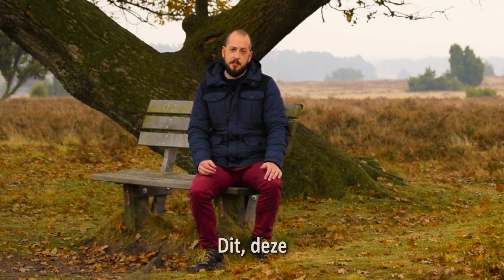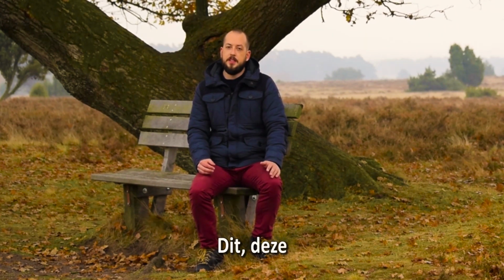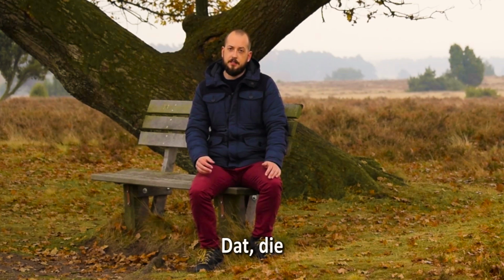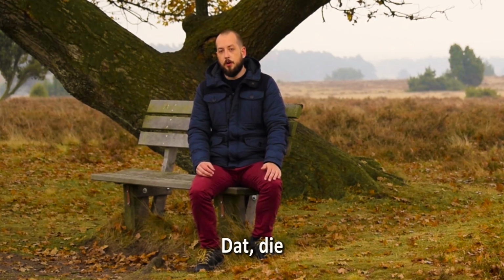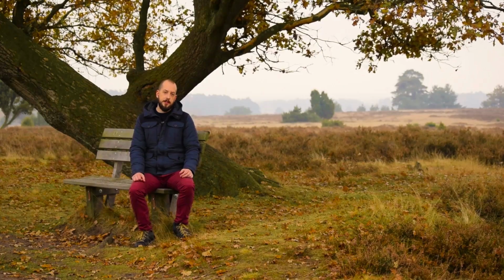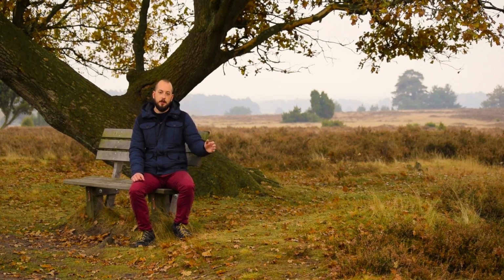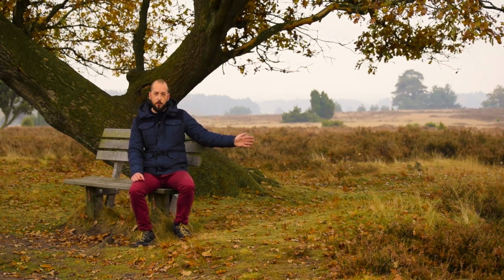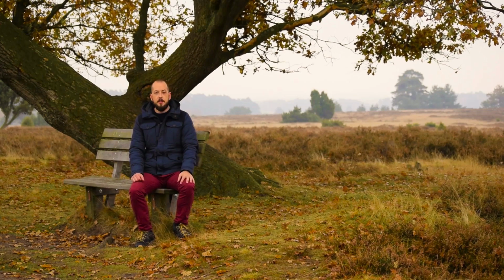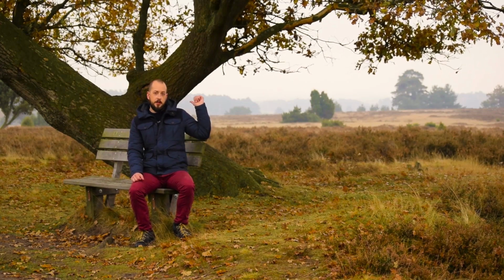In English, you use this when an object is close to you, and that if an object is far away. In Dutch, we do the exact same thing. We use dit or deze when an object is close to you, and dat or die when an object is far away. For example, in English, I would say this tree because this tree is close to me. If I was talking about a tree that's far away, I would say that tree. In Dutch, I would talk about deze boom.